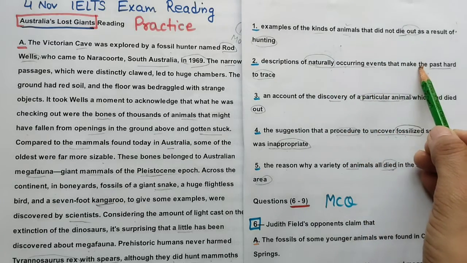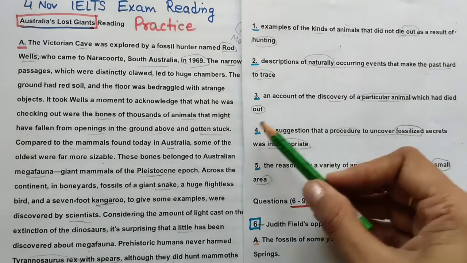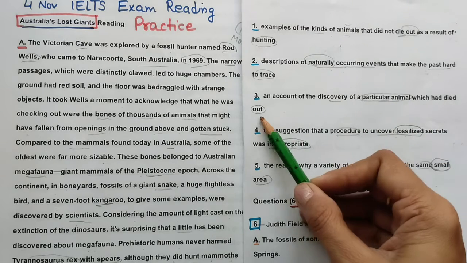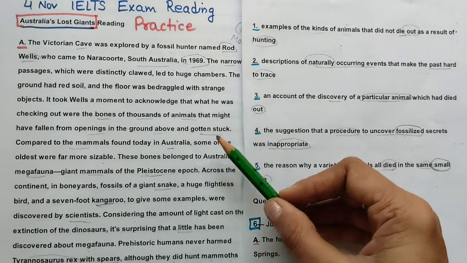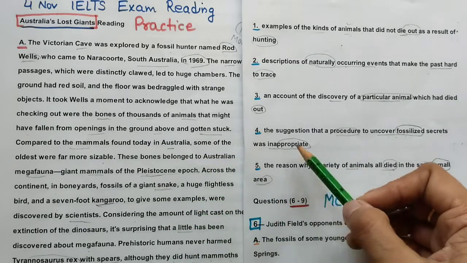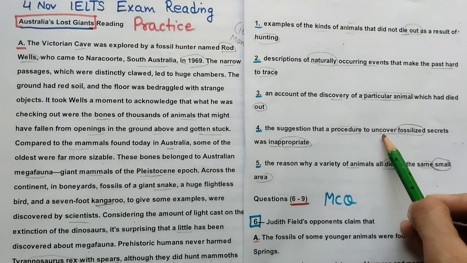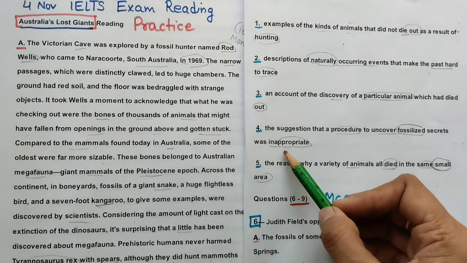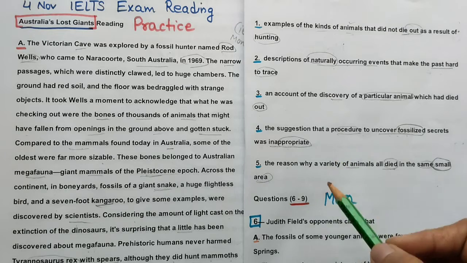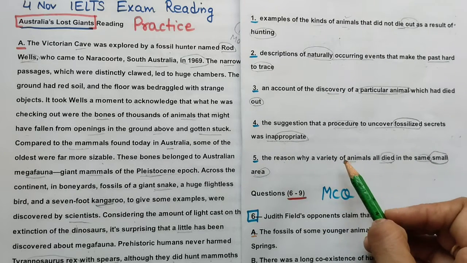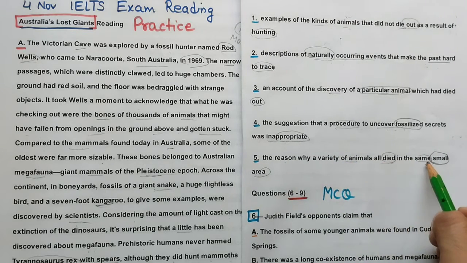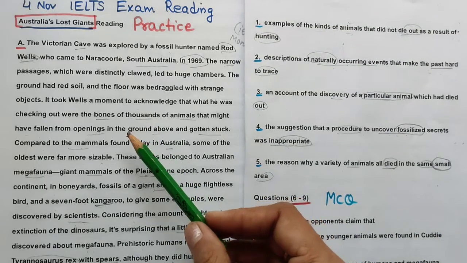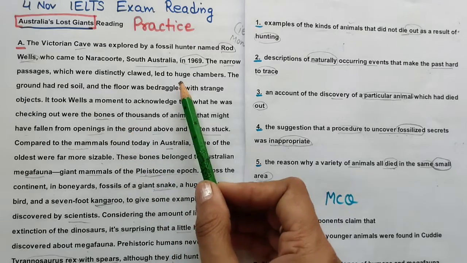Naturally occurring events that make the past. This is not given, not explained here. Discovery of a particular animal which had died out. But so many animals are there. The suggestion that a procedure to uncover fossilized secrets was used, that kind of thing is not there. The reason why a variety of animals all died in the same small area. Yes, I think they are talking like that.